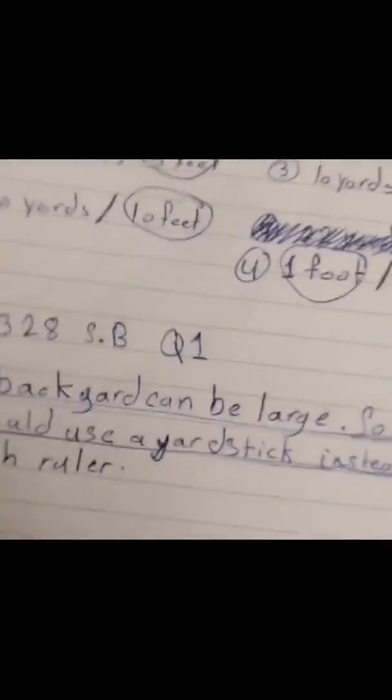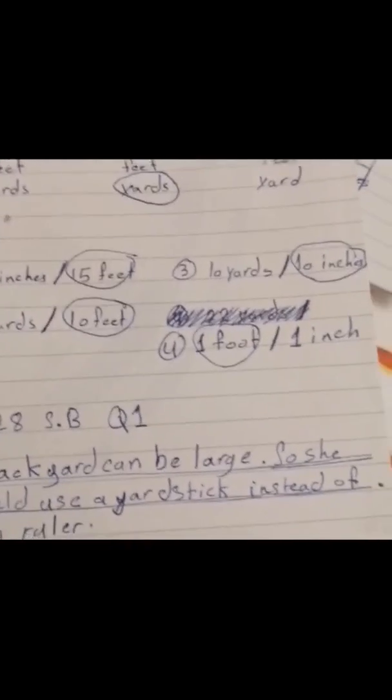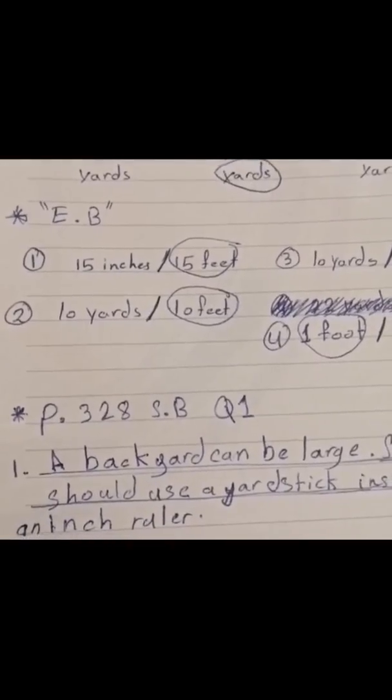Okay, so backyard can be large, so she should use the yardstick instead of an inch ruler.